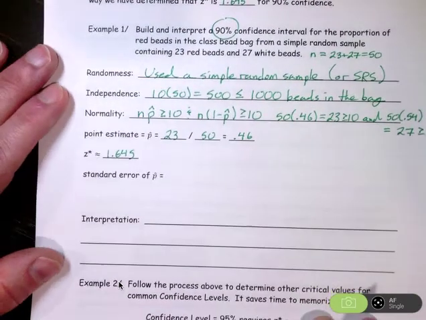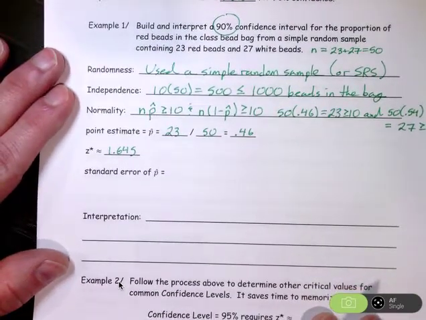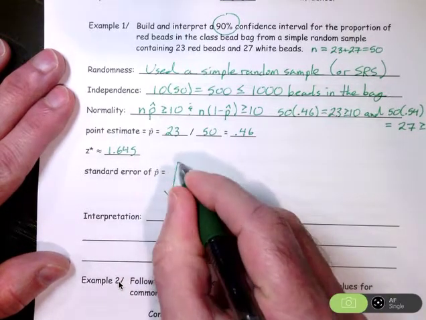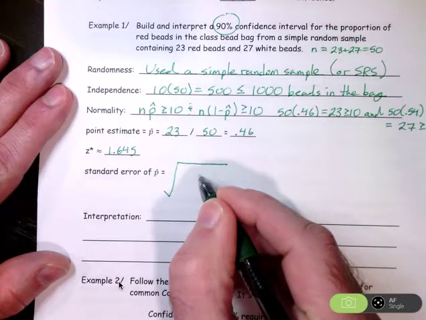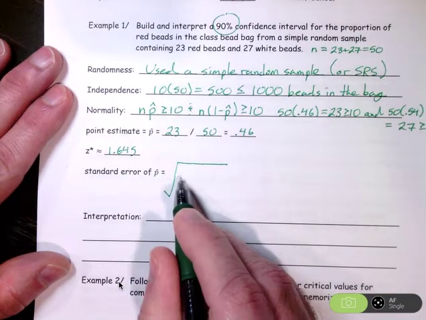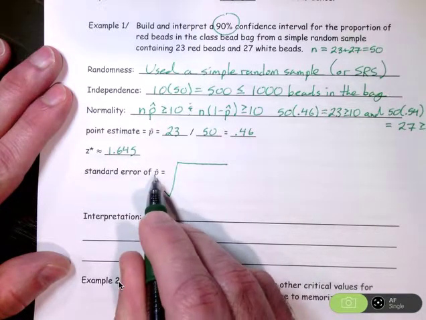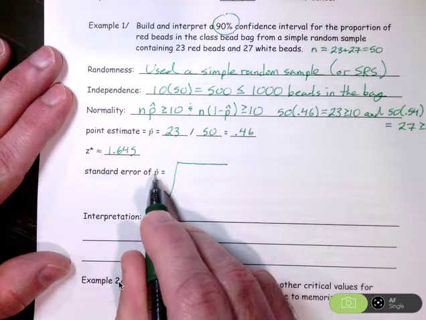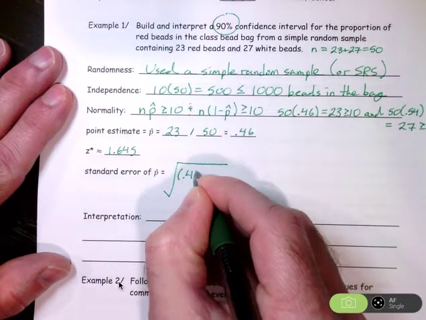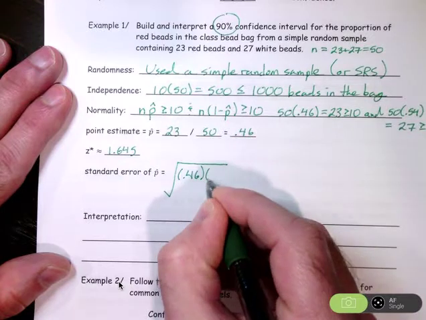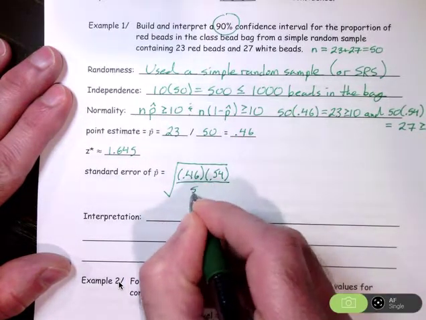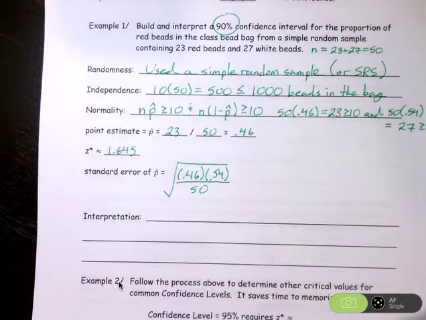And we're ready to calculate our standard error. The standard error uses the same formula for the standard deviation of the sampling distribution that we used in the past, but I don't know p, so I am stuck using my best guess for p, which is p hat, 0.46. So I have to take p hat times 1 minus p hat and divide by the sample size of 50.